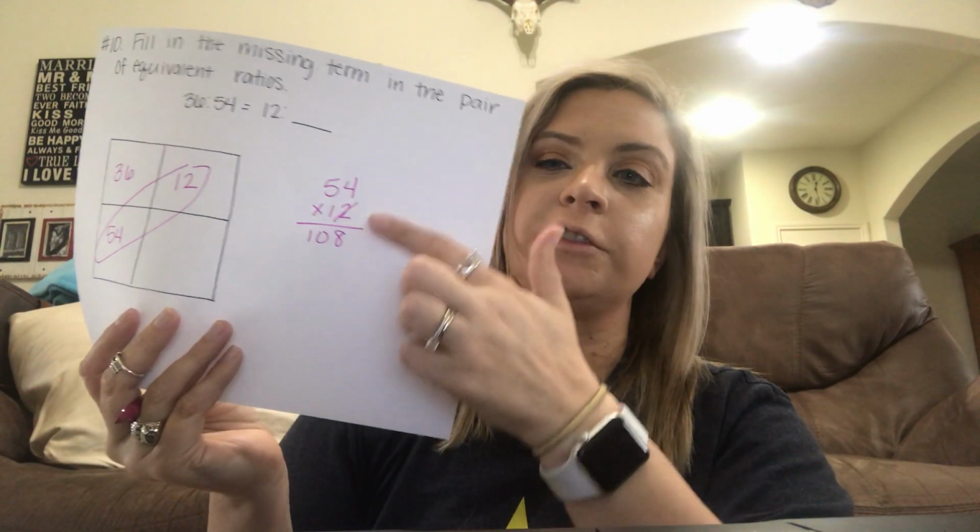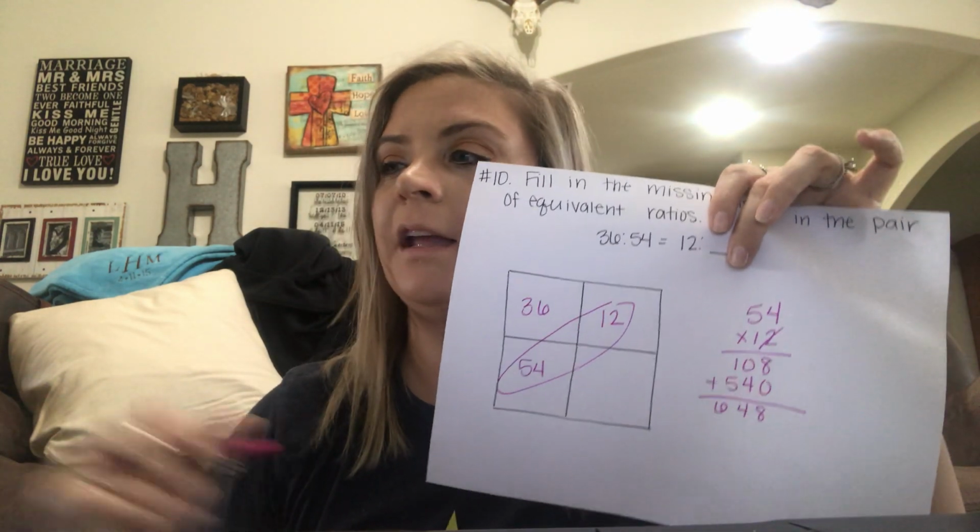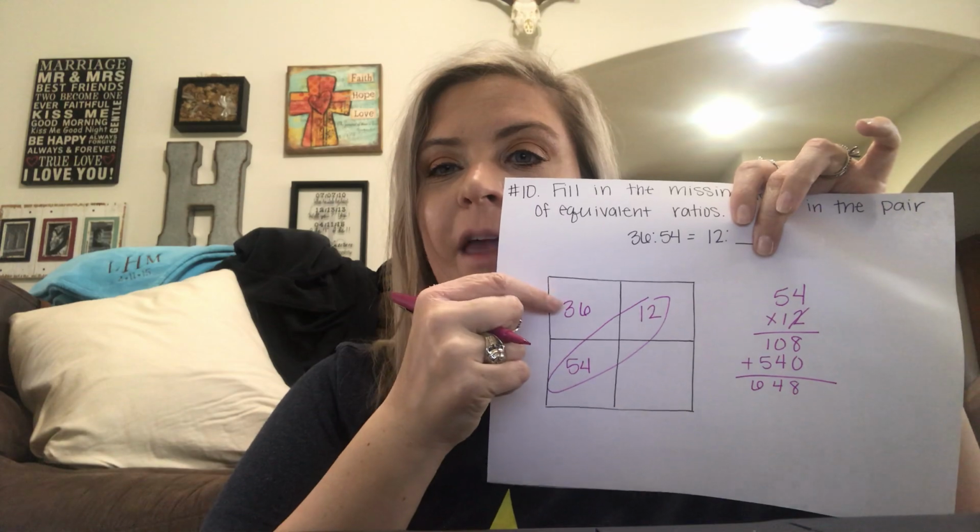Now we're going to cross multiply and divide. 54 times 12. Start with 2. 2 times 4 is 8. 2 times 5 is 10. We're moving over one place value, so we've got to drop a 0 into the next row. And then 1 times 4 is 4. And 1 times 5 is 5. Add those together. 8, 4, and 6. So you should have gotten 648. Now the last step is we're going to divide by 36.